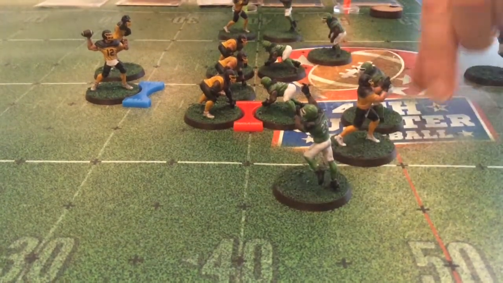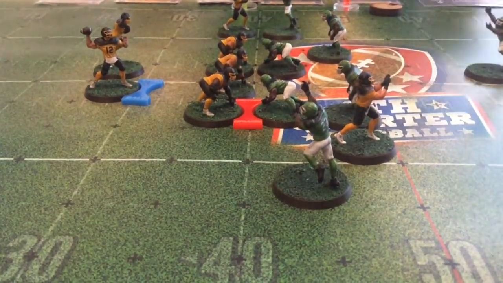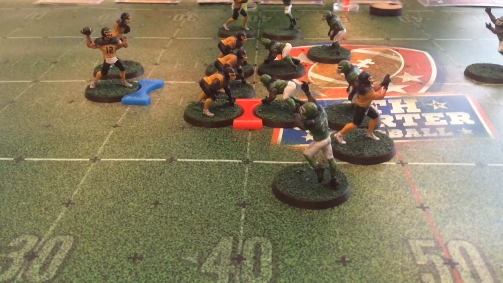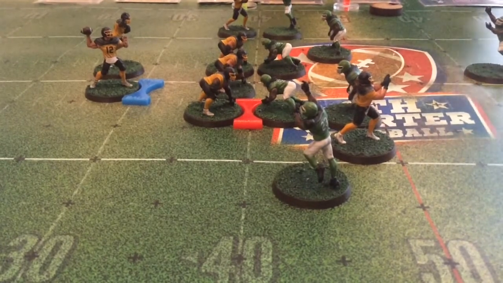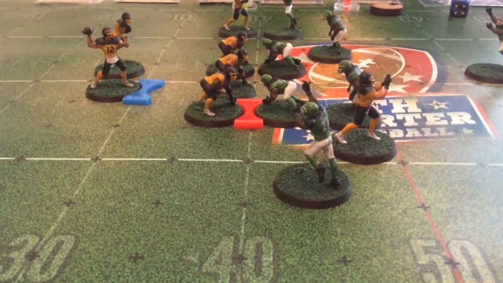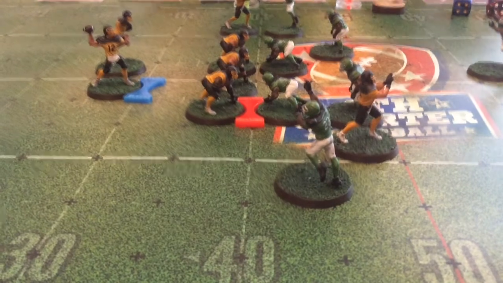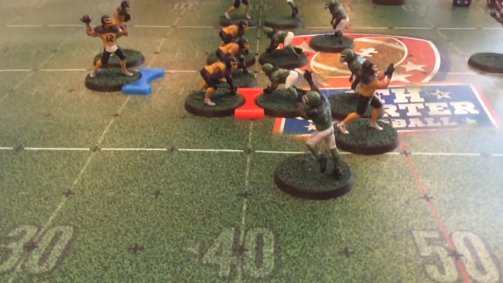Okay, now you're evading that linebacker. So he's really trying to go through the middle at the moment. Yep, he's treading a thin line. So we're going to roll against that linebacker. For his evade score of 6, he gets a 5. So the 5 isn't so good. He hasn't quite made it.